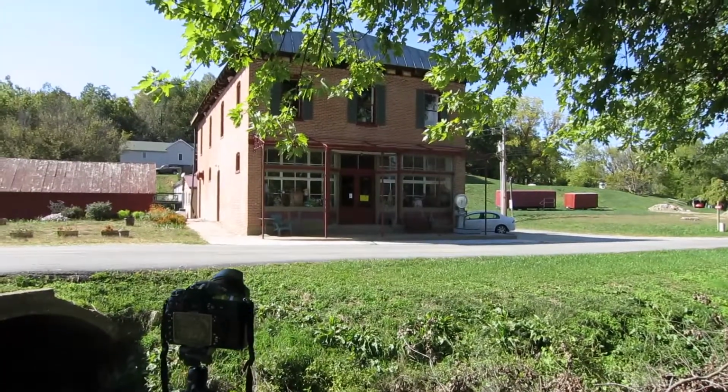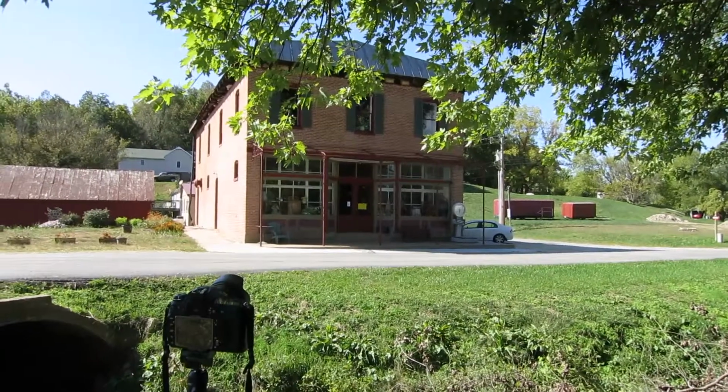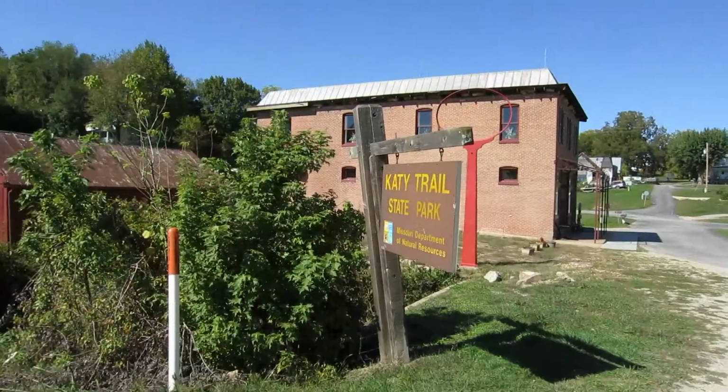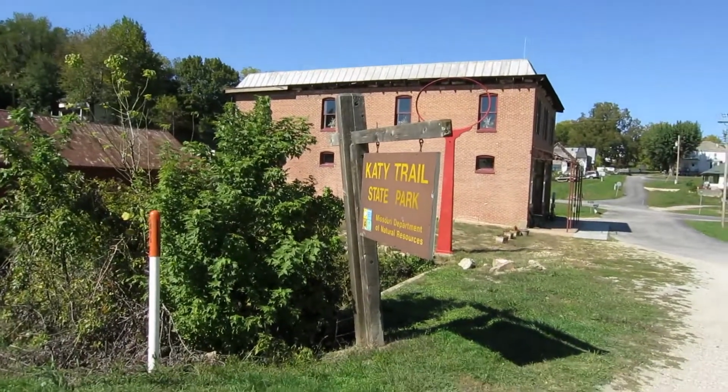Actually this looks kind of nice, so I'm going to shoot a shot here too. I'm also going to shoot a little HDR shot here to fill in for the lack of sunlight on the front of the building. Okay, so here's maybe another shot that I might get right here.